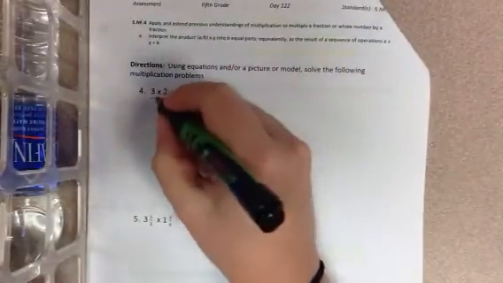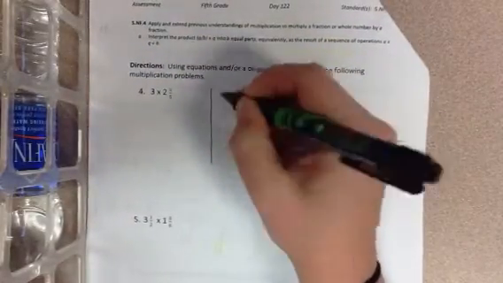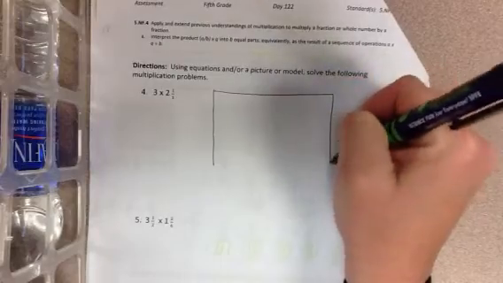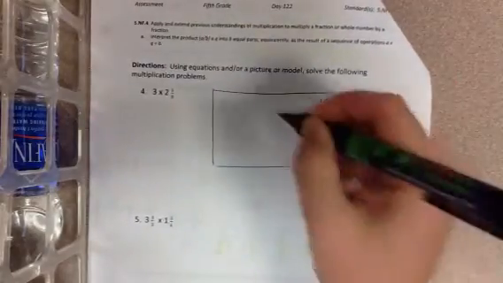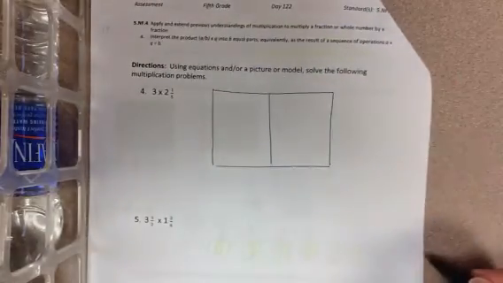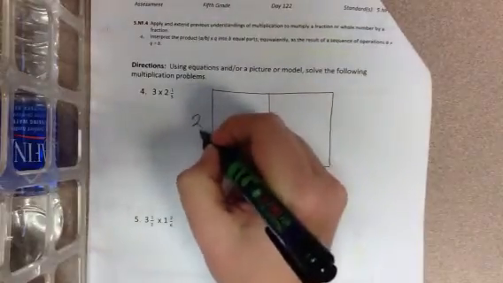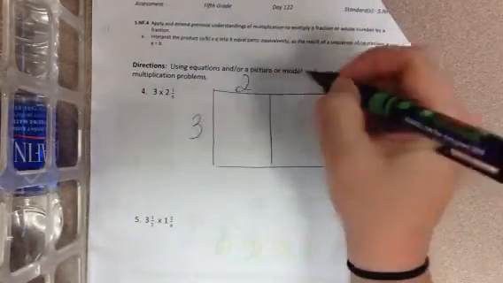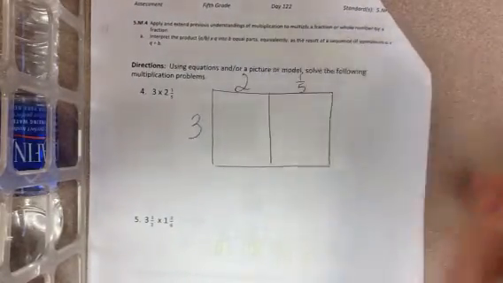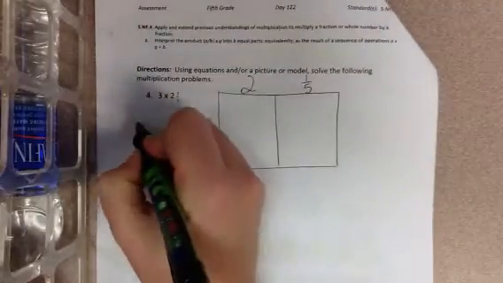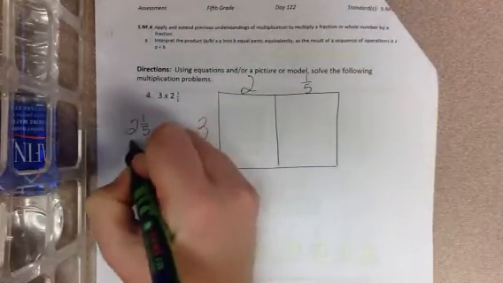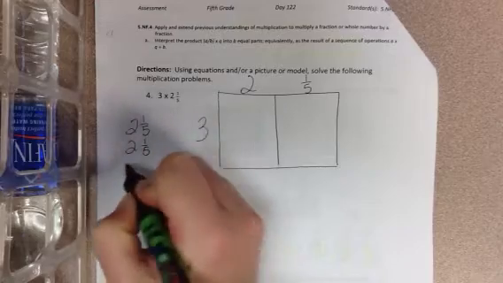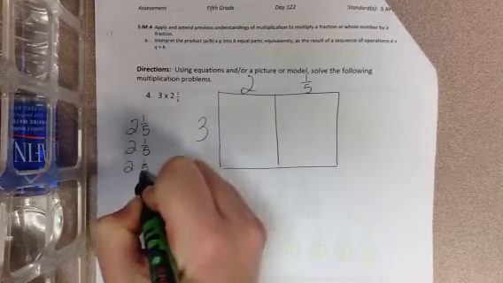All right, so I have 3 times 2 1/5. I'm going to solve this using rectangle sections. The other way I could have solved it is 2 1/5, 2 1/5, and another 2 1/5.